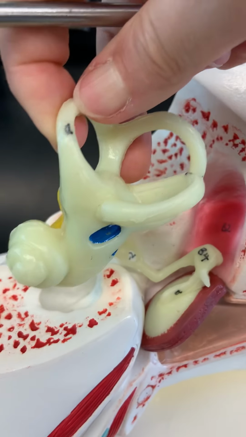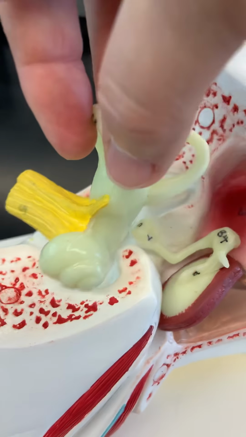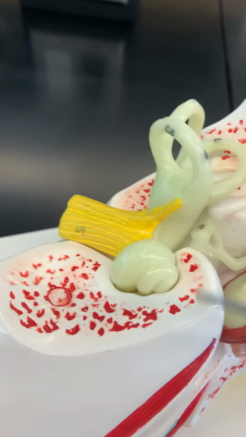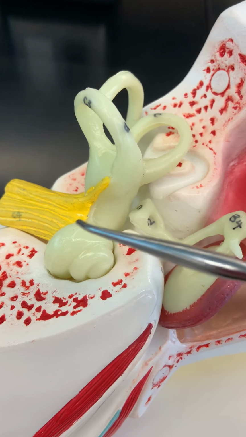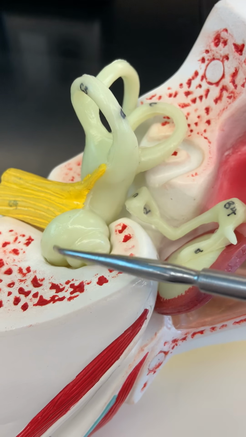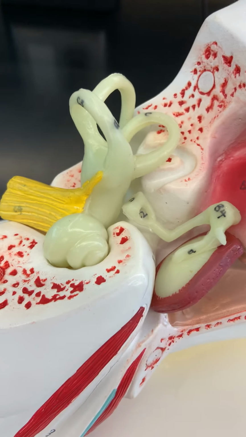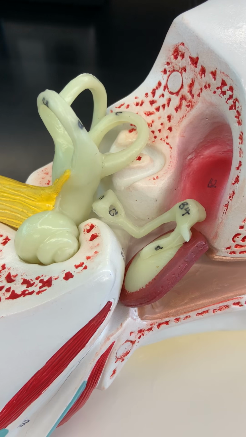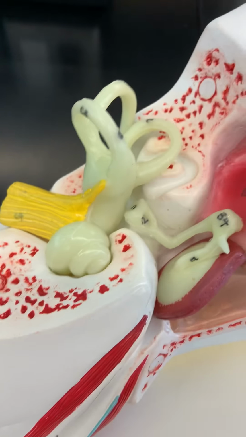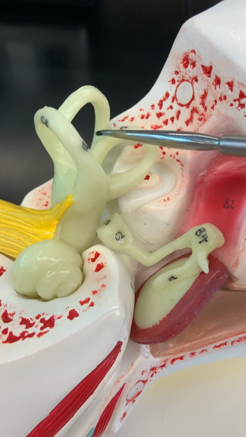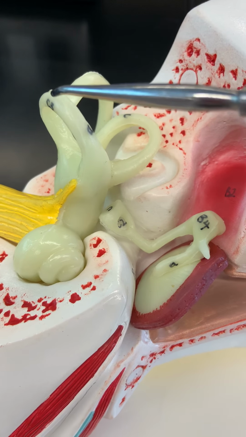Now, if they're the membranous labyrinth, we would call these ducts. So lining the bony cochlea, we have the cochlear duct. Lining the vestibular area, we have two vestibular sacs called the saccule and the utricle. And then here we have the semicircular ducts.